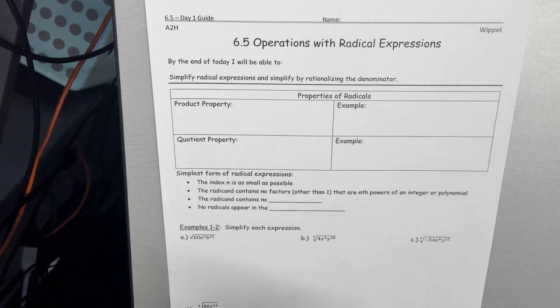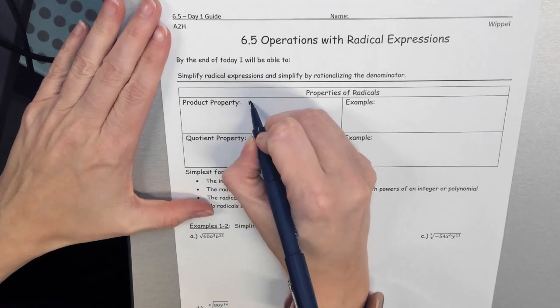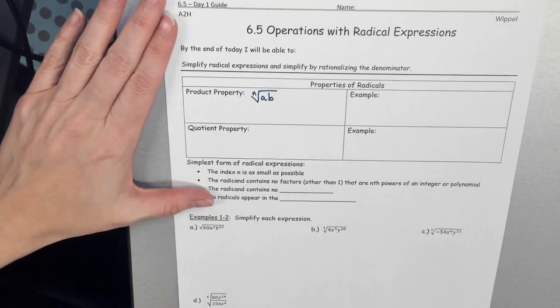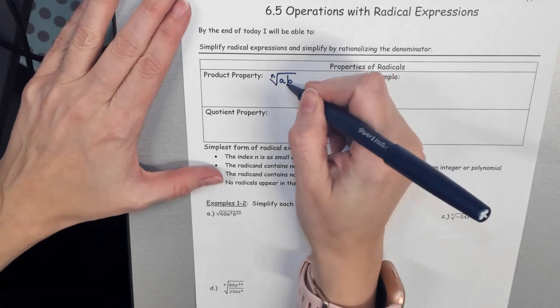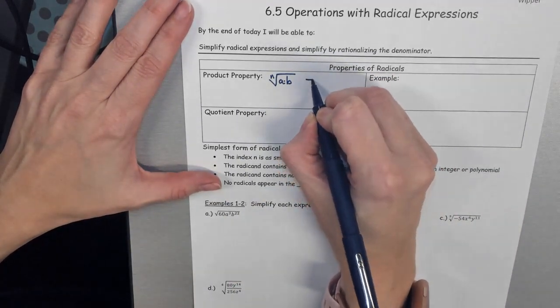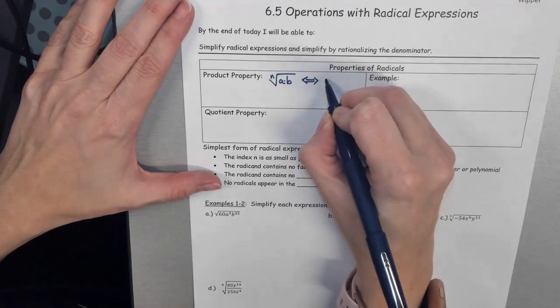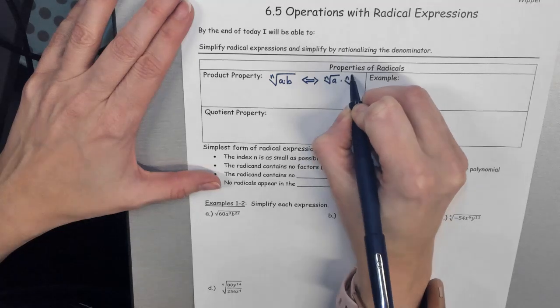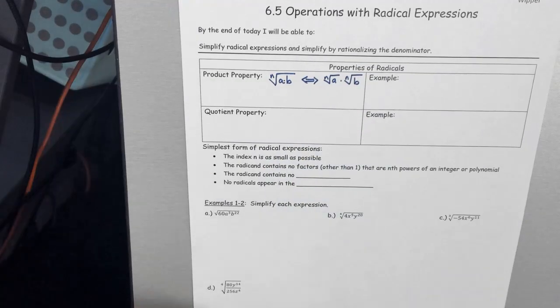Okay, so the product property is if you have the nth root of two factors, sometimes they'll just look like a times b like this, sometimes there'll be multiplication in between. It's interchangeable with splitting it up into the nth root of a times the nth root of b, and it can go in either direction.